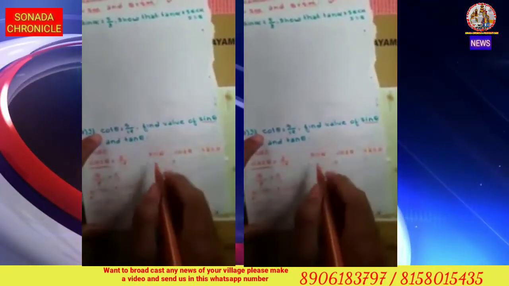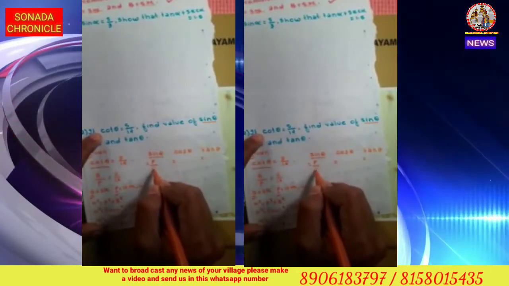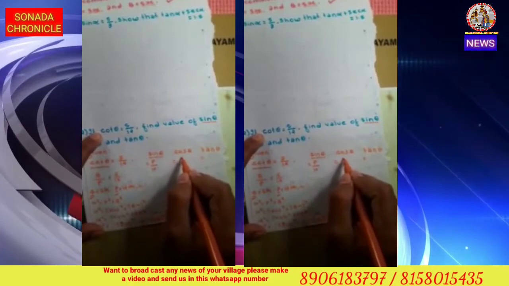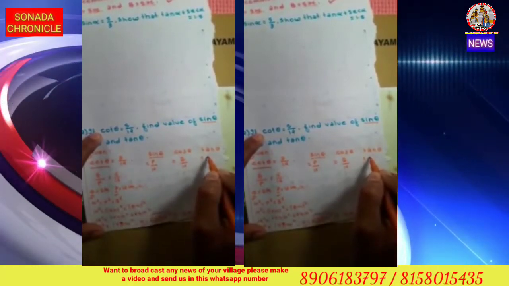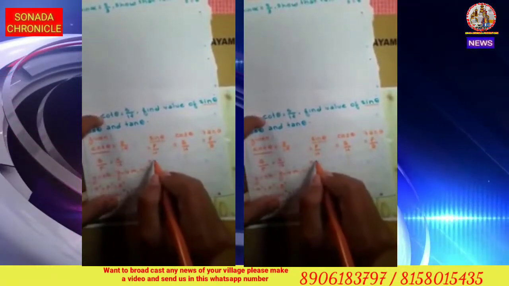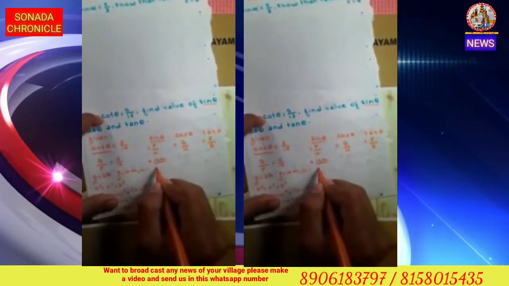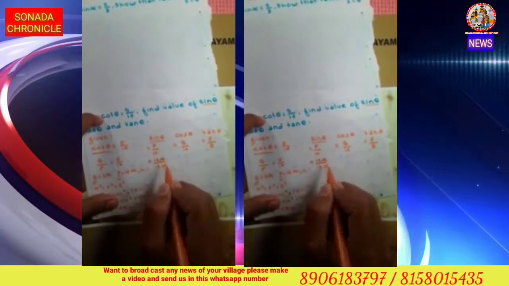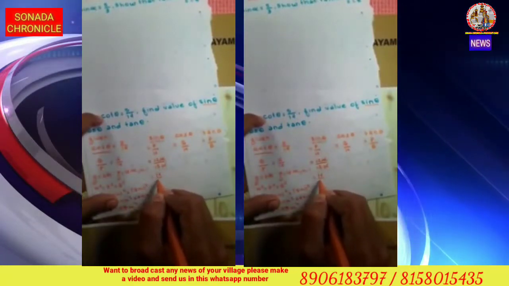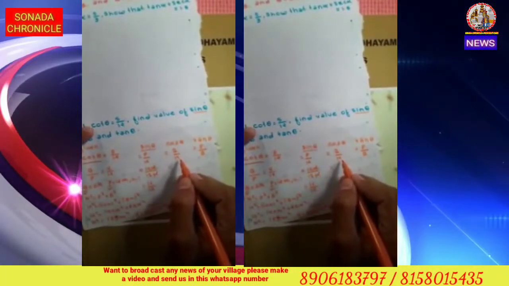So what you can do is find the value of sine theta now. Sine theta will be p by h. So here you have p as 12x, and your h is 13x. You can cancel the x. So your sine theta is 12 by 13.